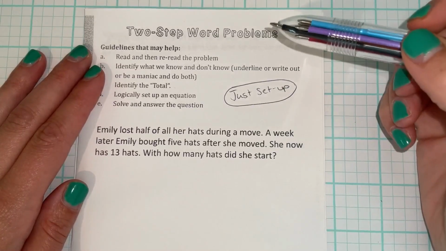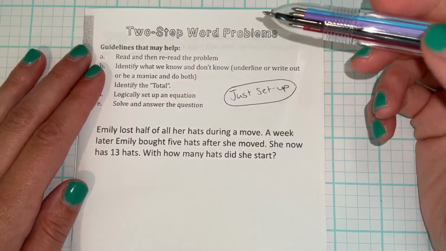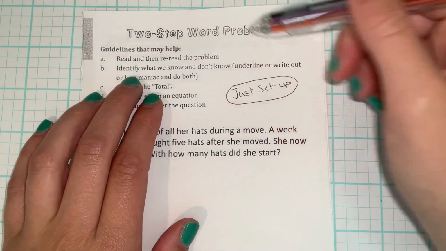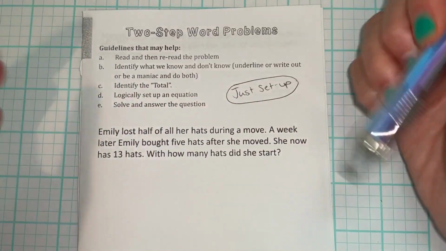All right, so today we are going to do setup of word problems. We have two-step equations and then variables on both sides. So let's start with two-step word problems. So here are the guidelines of what you should probably do.